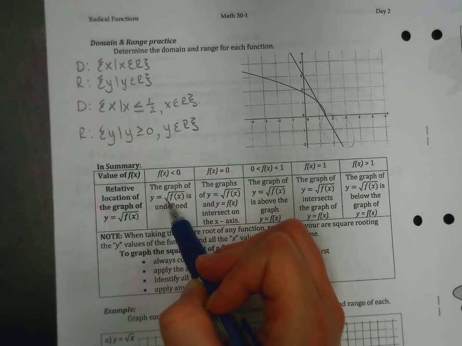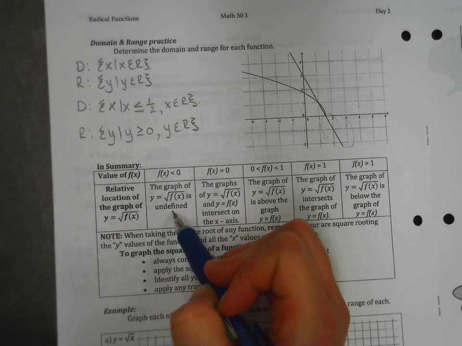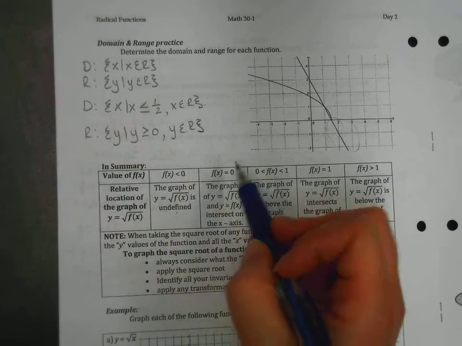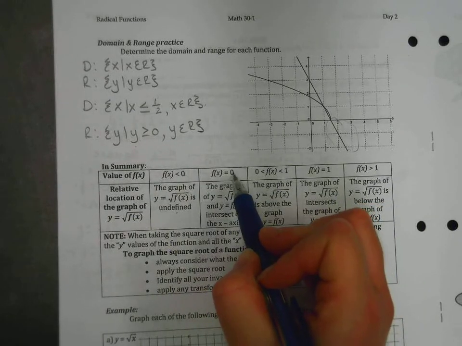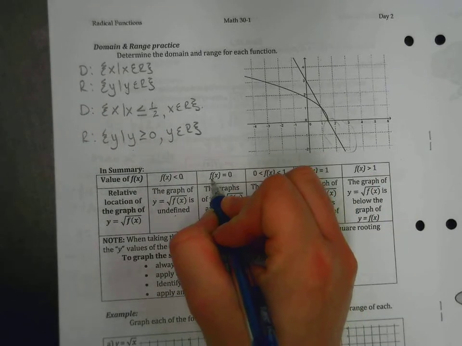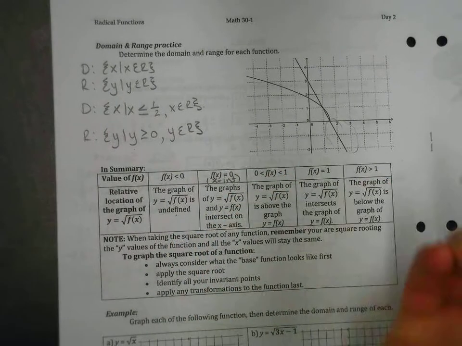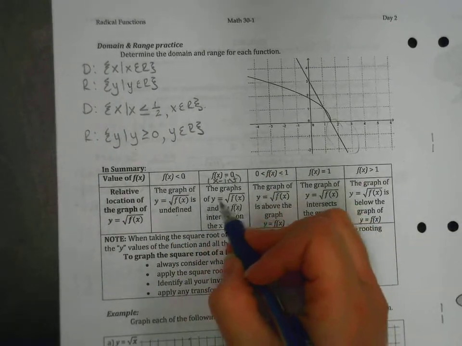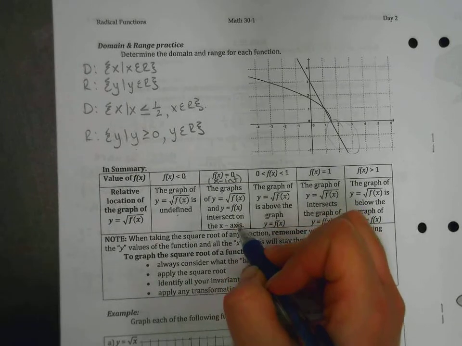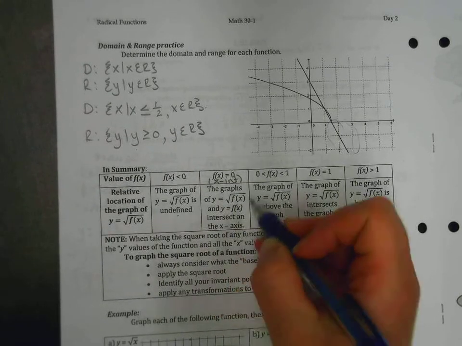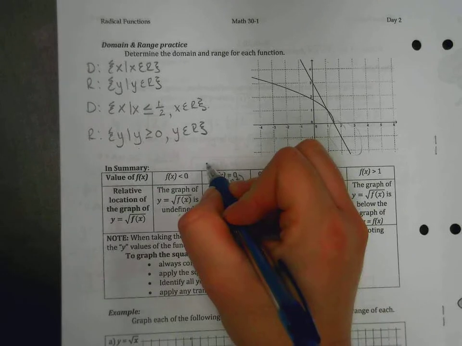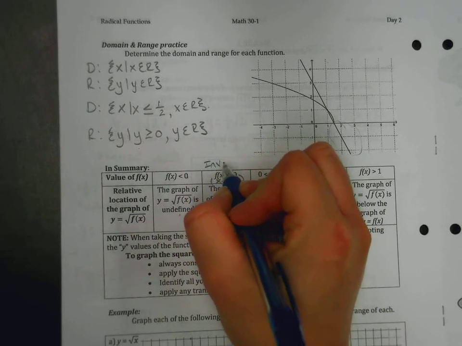When f of x is equal to 0, which is technically our x-intercepts, the graphs of the square root function and that function will intersect on the x-axis. So this is like an invariant point.